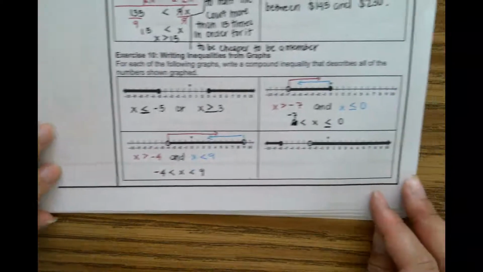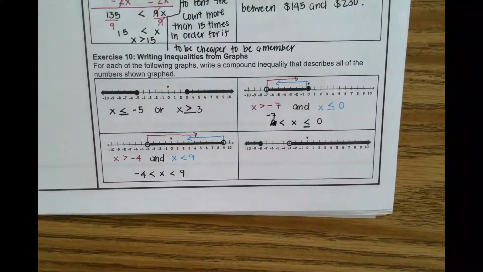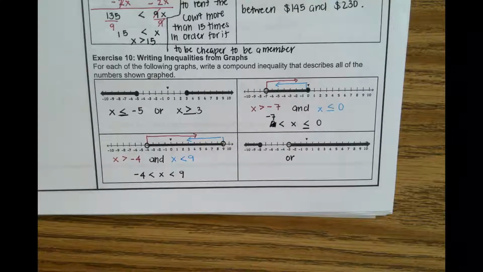And then here is the last one. First, tell me, is this an and inequality or an or inequality? This is an or inequality since they're going in opposite directions like that. Okay, so now can you give me each part of the or inequality?